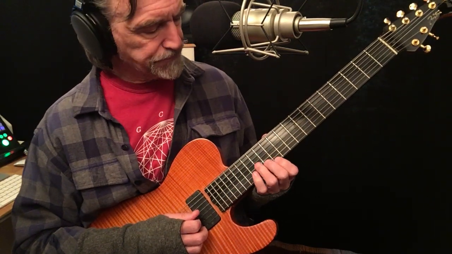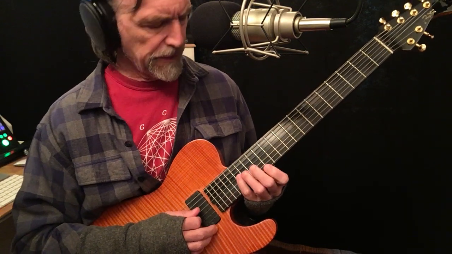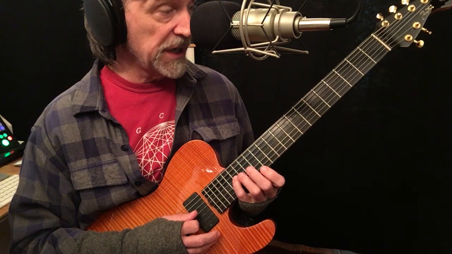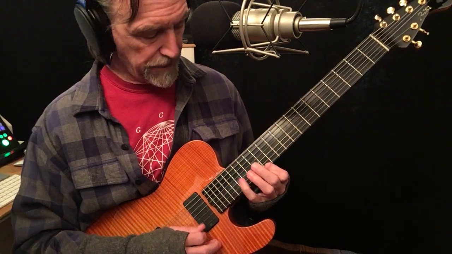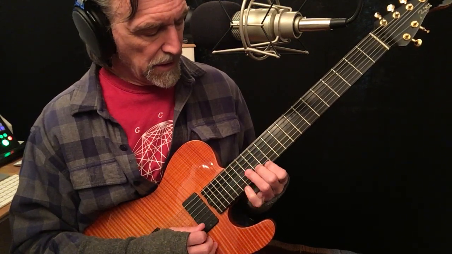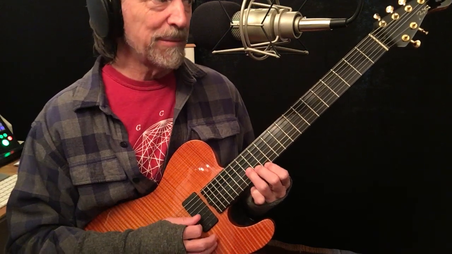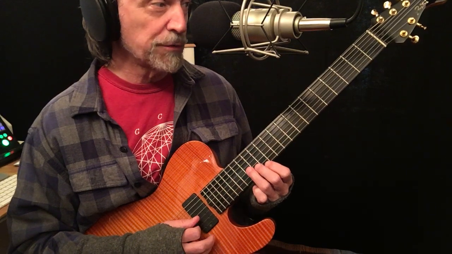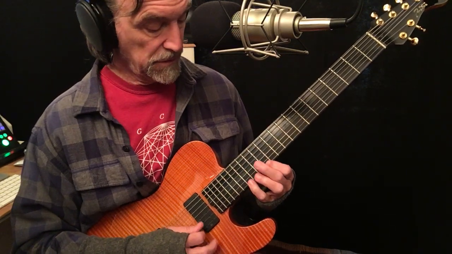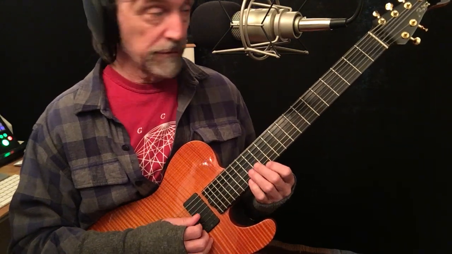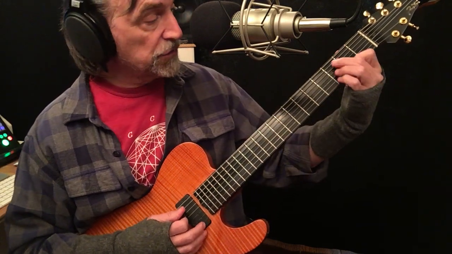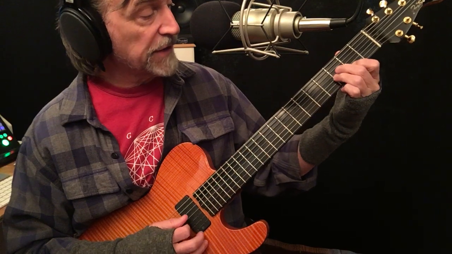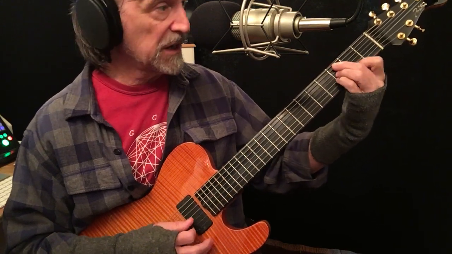Then for this G minor 7 flat 5 chord, there's a very convenient G minor 7 flat 5 arpeggio: G, B flat, D flat, F. You also might notice that there's a B flat minor arpeggio in there. So that's an interesting strategy too, just to play B flat minor over that G minor 7 flat 5 chord. When you look at the voicing, B flat, D flat, F, there's a B flat minor in that chord.